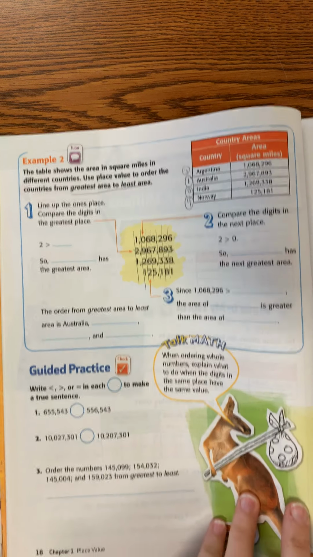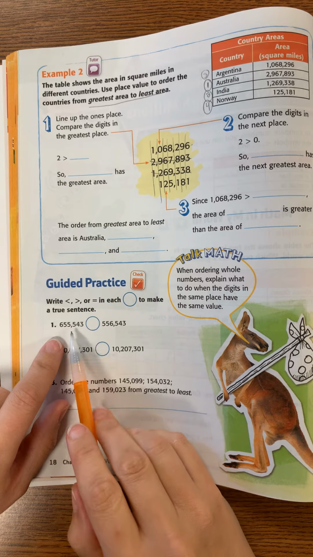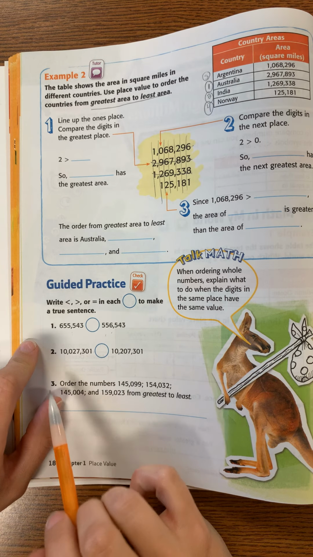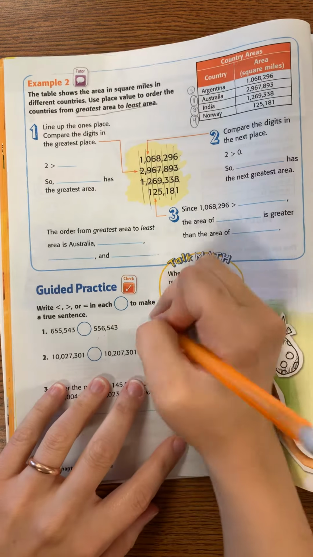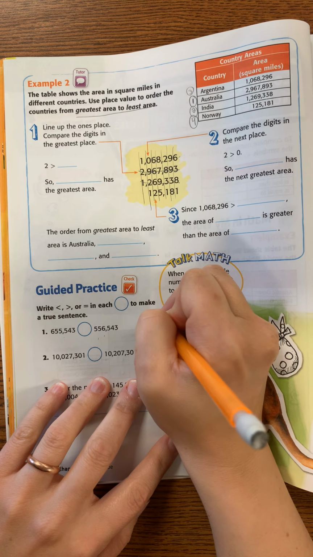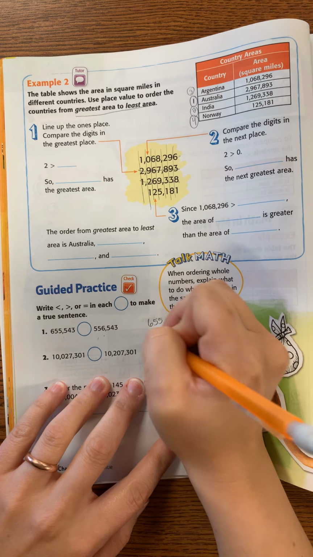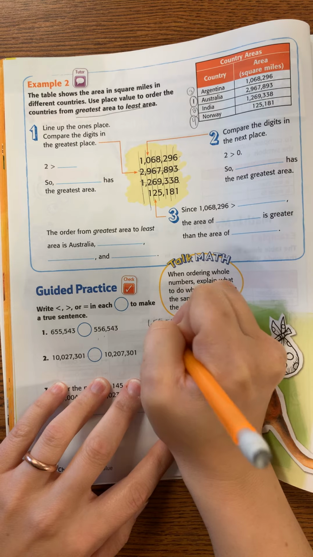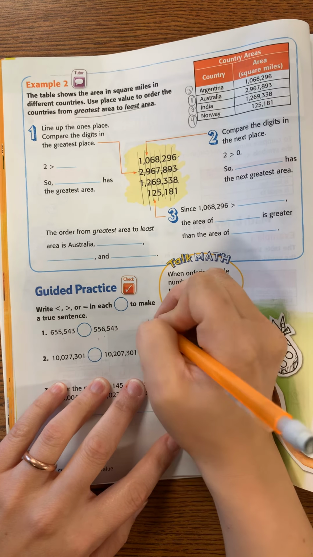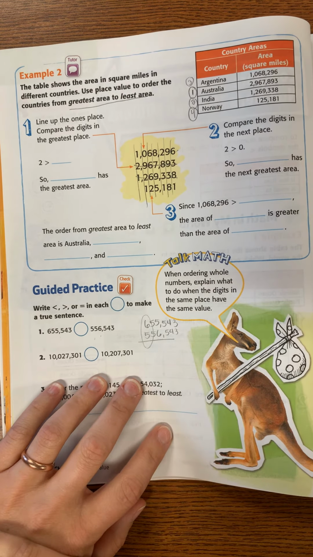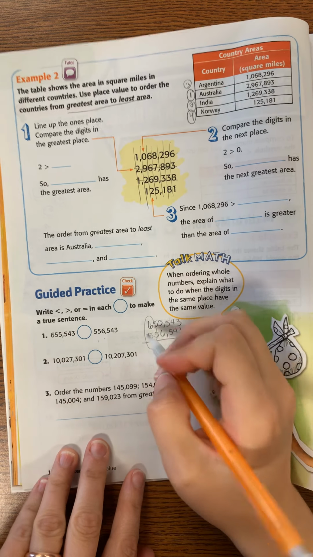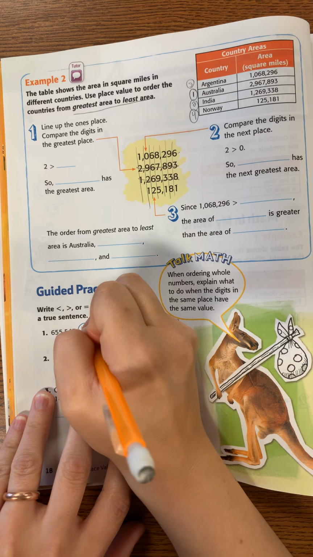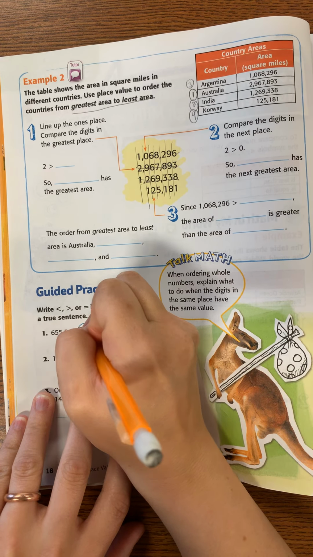Okay, let's keep going. Right here, we're comparing these two numbers. You might be able to tell just like that. If you're not sure, just write them off to the side like I'm doing, or on your own piece of paper. Okay, start at the biggest digit, the biggest place value. Oh, a 6 is greater than a 5. All right, so I know this one is greater than.